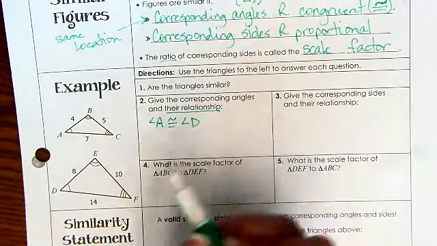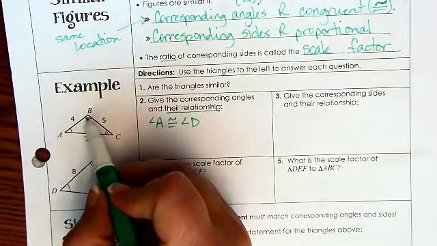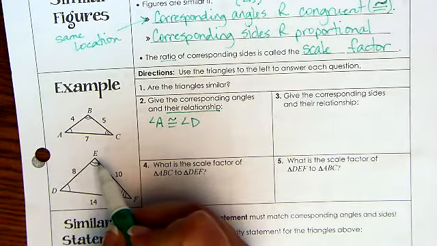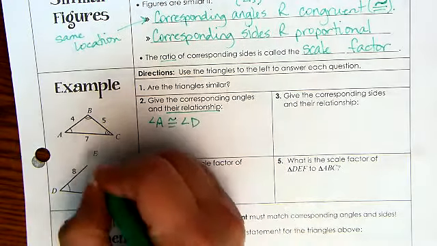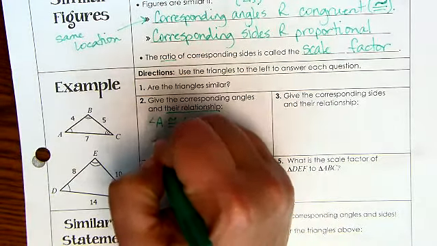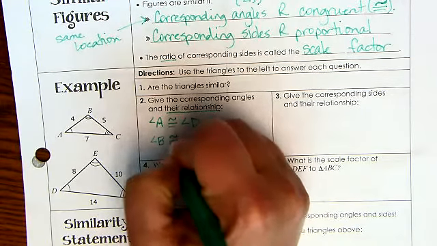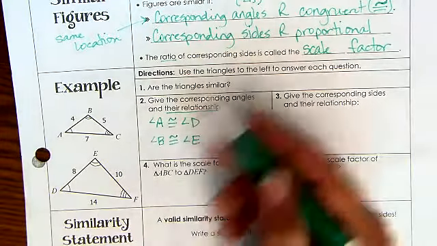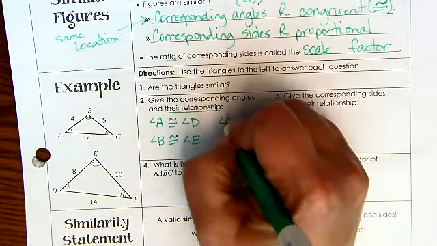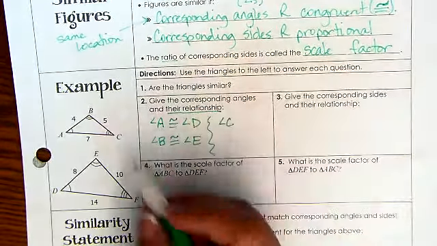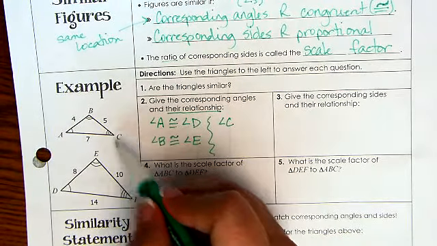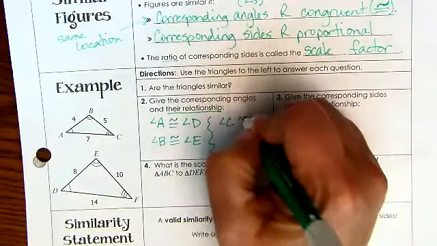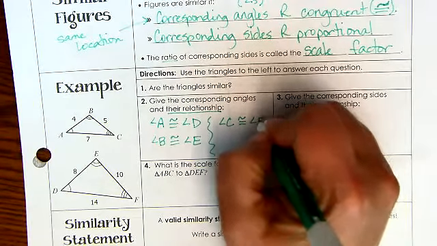And then I'm going to look at B. It's got a double arc. B is in the same location as E, and they both have double arcs. So therefore, we say angle B is congruent to angle E. And then we look at the last one, which is angle C and F. They are in the same location and they both have triple arcs. So angle C is congruent to angle F.